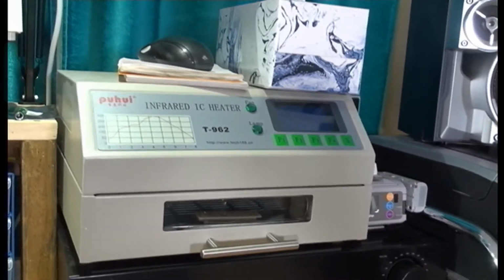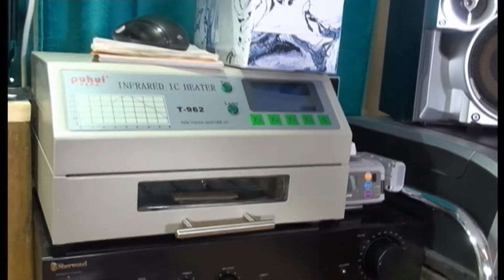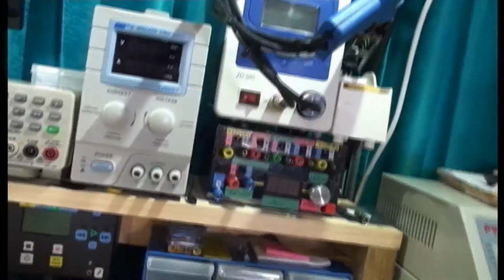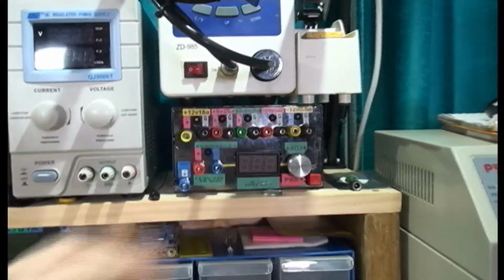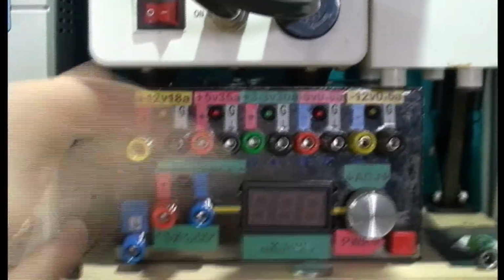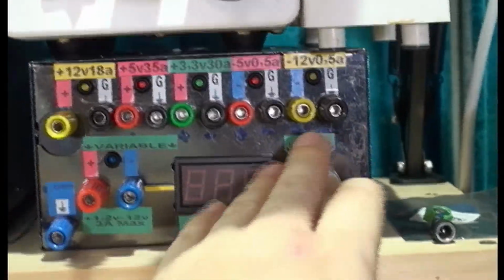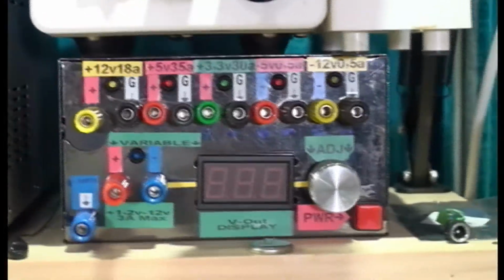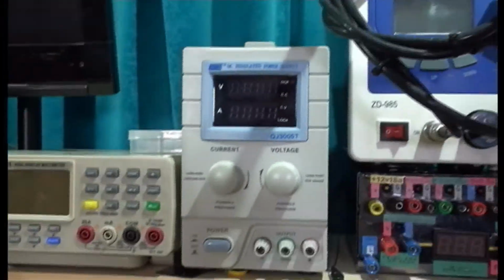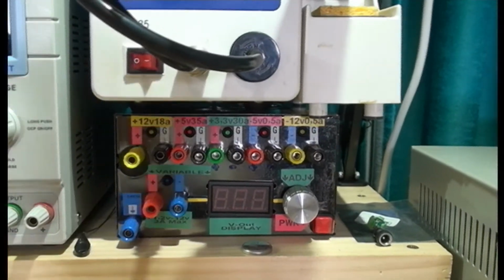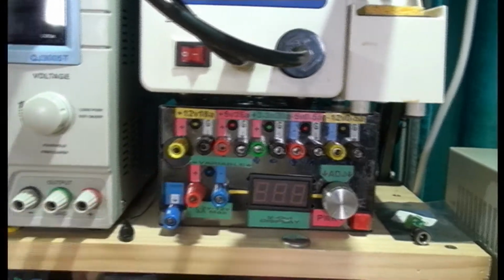So I've got the IR infrared oven here, and that's where I usually bake my boards. Then I've got a little homemade power supply made from a computer power supply. I just thought I'd do all the pinouts and put a little adjustable voltage regulator, so it's multi-output. Sometimes it's very handy. I do have a normal power supply that I use most of the time, but if I need multiple supplies, especially like minus 12 volts, minus 5, plus 3.3 and 3, it's this one, and plus variable voltage, of course.